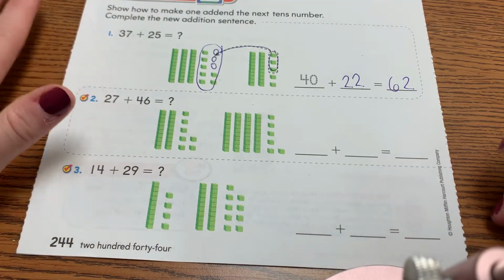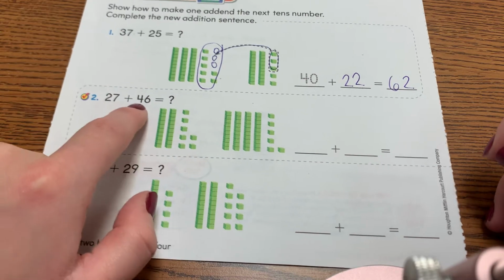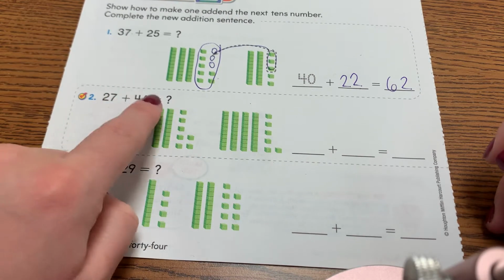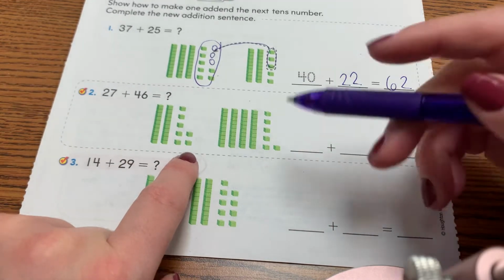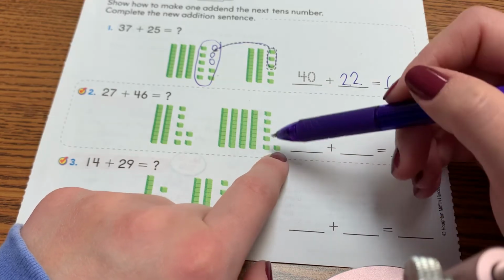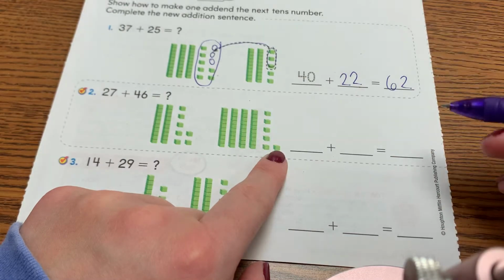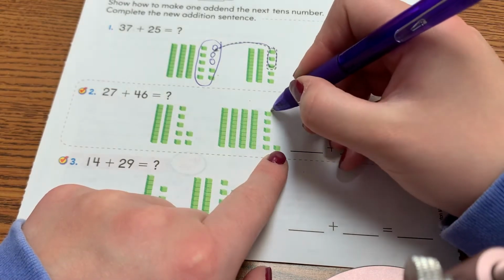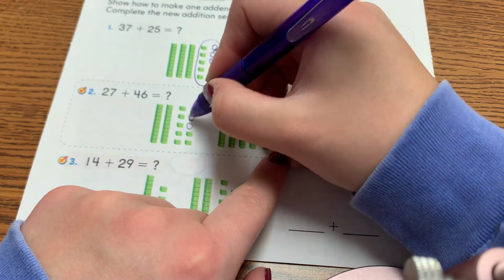Remember, if anytime I go too fast, all you have to do is pause. 27 plus 46, which one is bigger, 7 or 6? 7, so we're going to take away from the 6, which is this right here, 1, 2, 3, 4, 5, 6. And how many do we need to take away to get to 10 if we already have 7? 3, so I'm going to circle these 3, move them over here, 1, 2, 3.